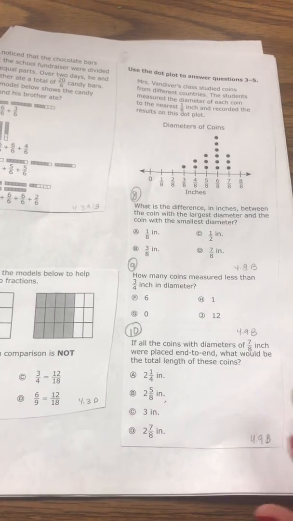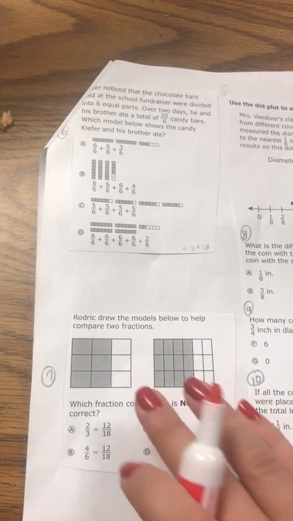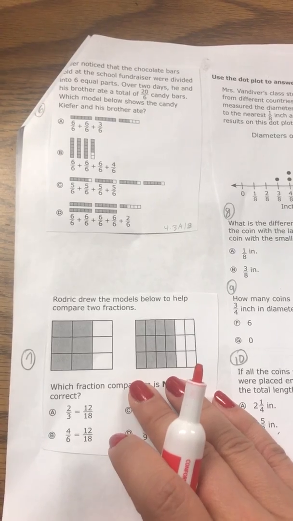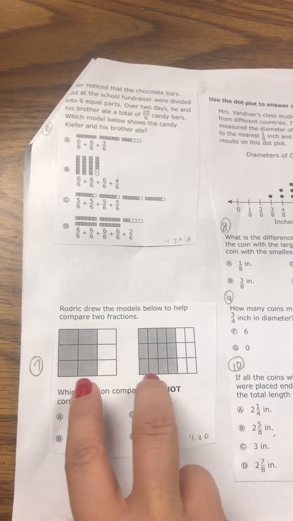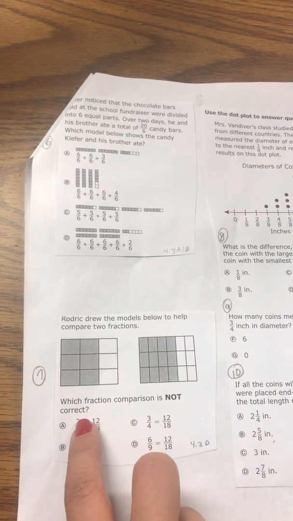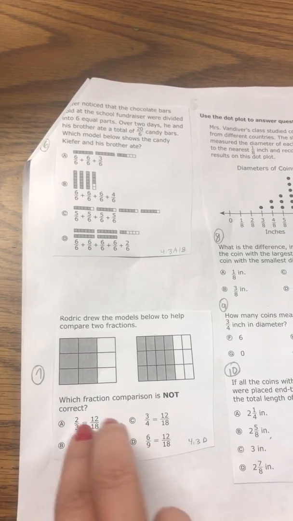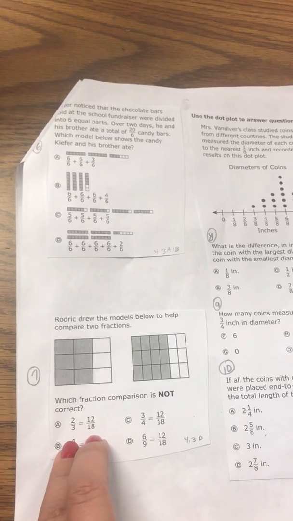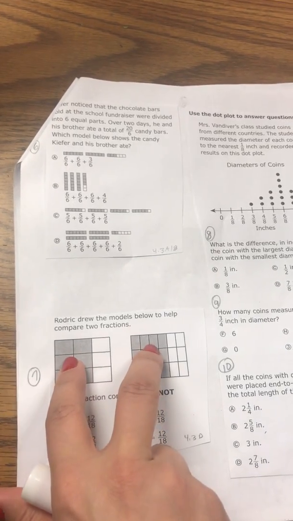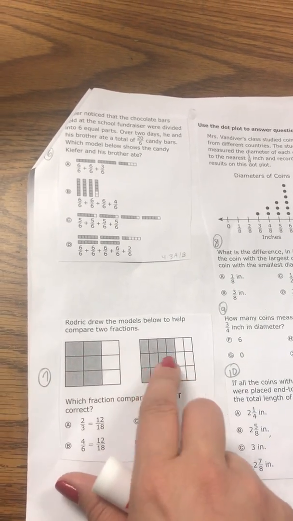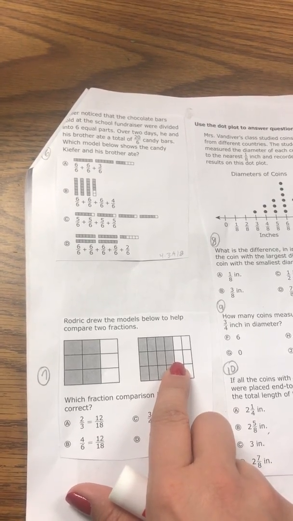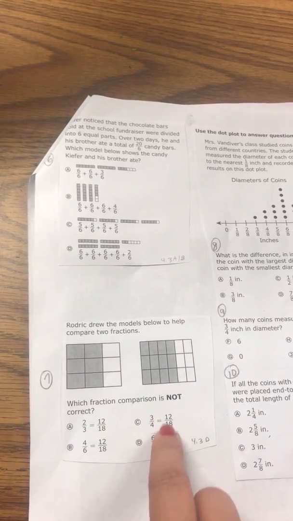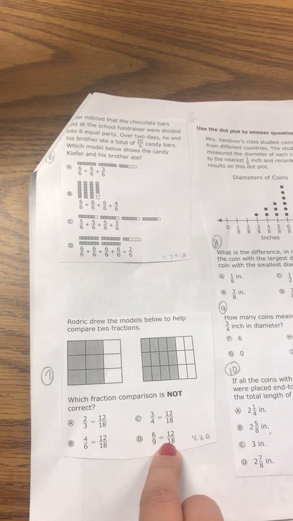So on question number 7, which is due tomorrow on Thursday, you are going to be looking for which one of these answer choices has two fractions that are not equivalent to each other. I know it gives you a picture model, and the picture model can help you, but I also noticed that there's a lot of fractions down here that have been made into equivalent fractions.